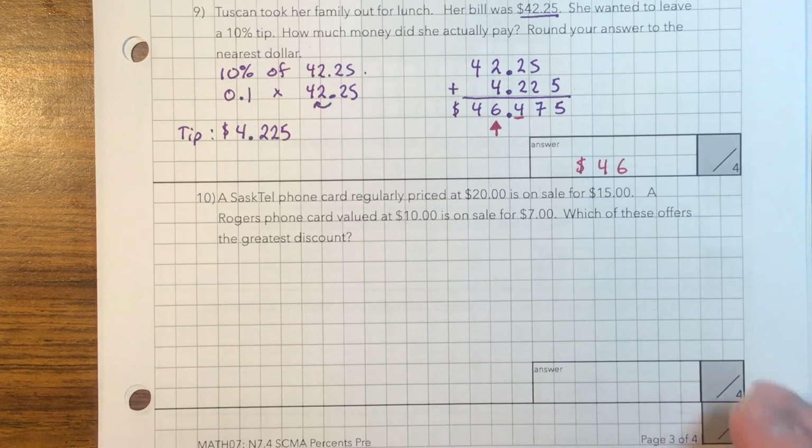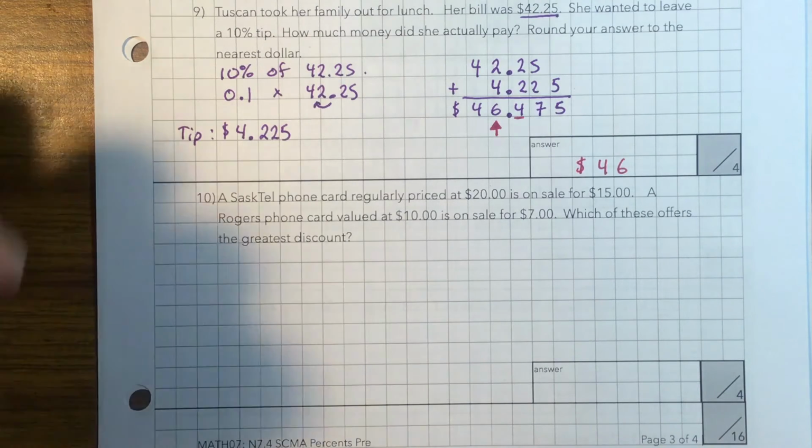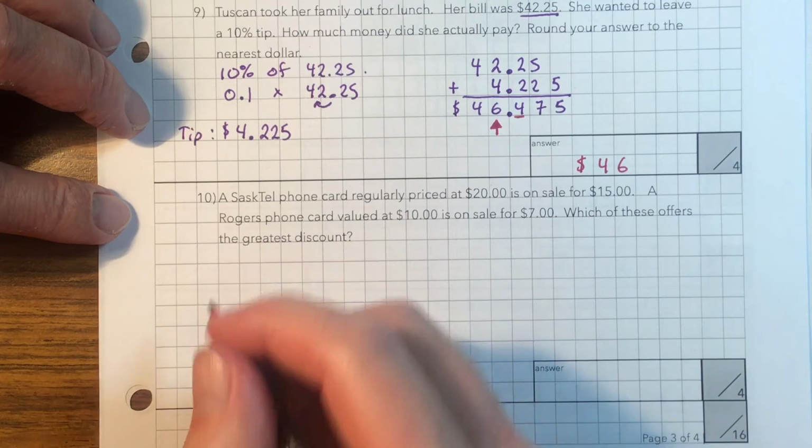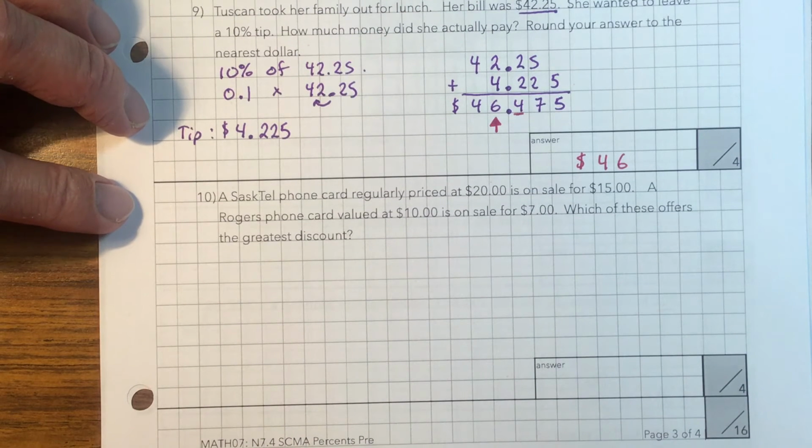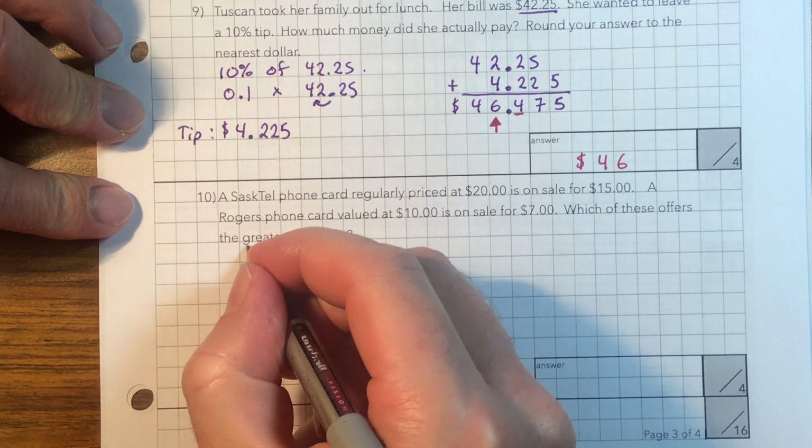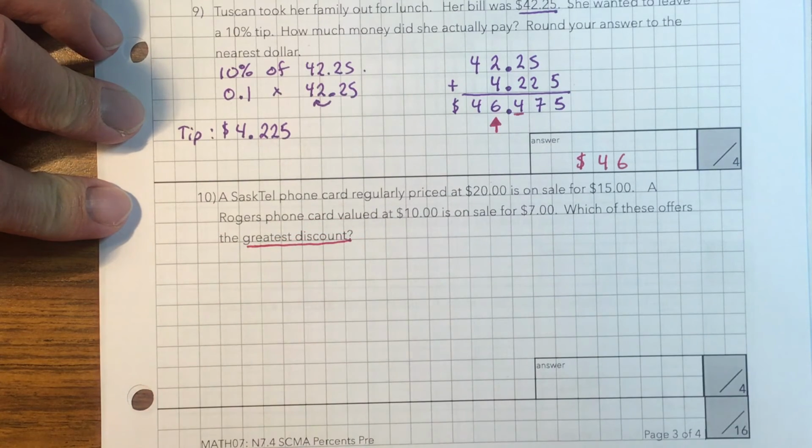Question number 10. A SaskTel phone card is regularly valued at $20. It's on sale for $15. A Rogers phone card is valued at $10. Is on sale for $7. Which one of these offers the greatest discount? Well, there's actually 2 answers for this. Depends on what you mean by greatest discount.